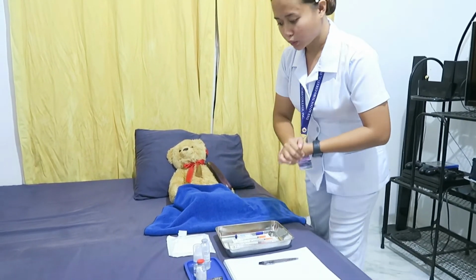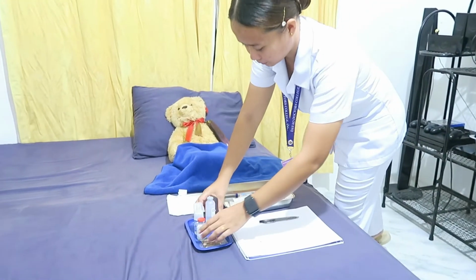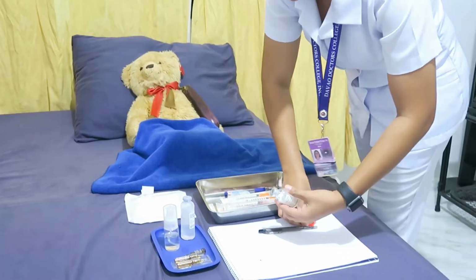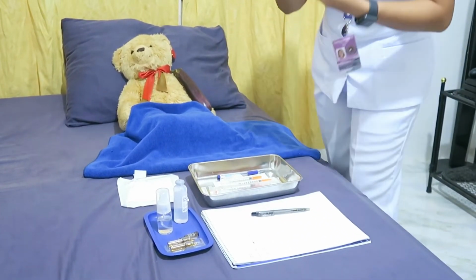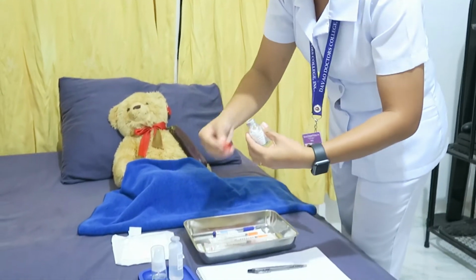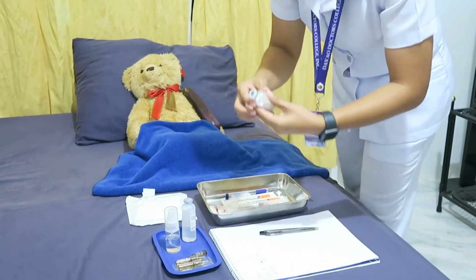So, I'm going to remove the cap. Then mix the solution, not by shaking, just rotating between the palms of the hands.